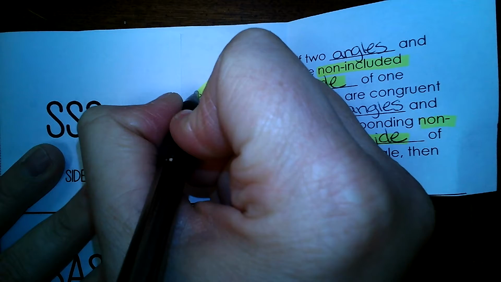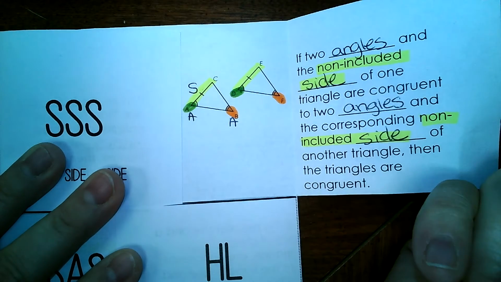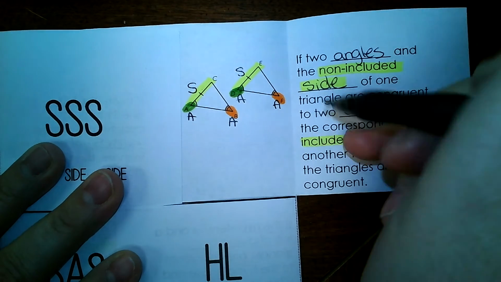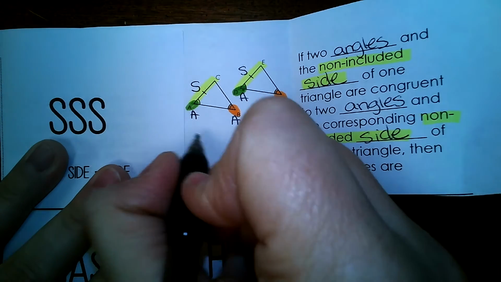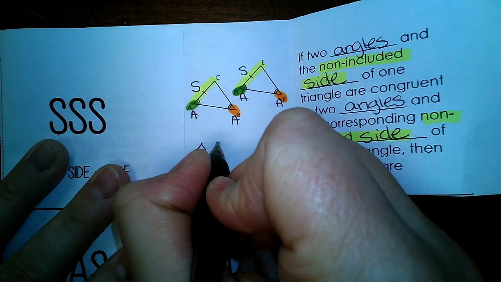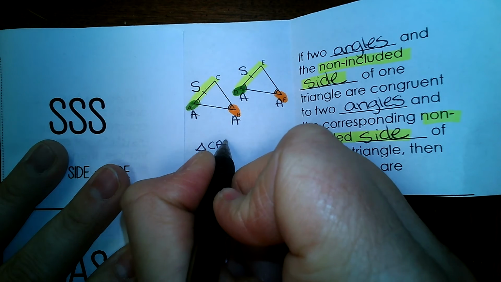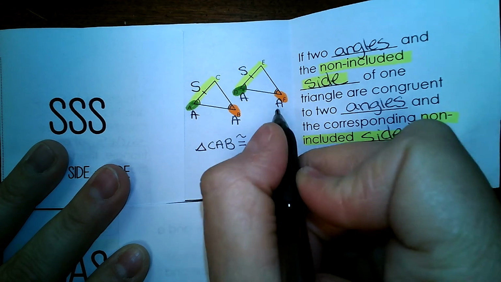Okay, so this is a different pattern. This is an S-A-A pattern if I go around the triangle. S-A-A, or if I go the opposite way, A-A-S. So this is enough for me to prove that the two triangles are congruent. I'm going to go with C-A-B because that's the direction my eye moves around the triangle, and that's a match to E-D-F.